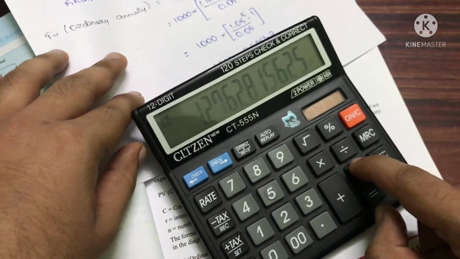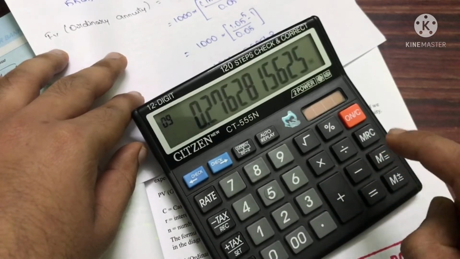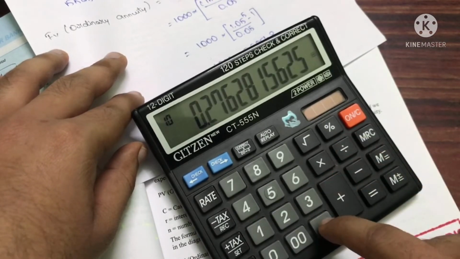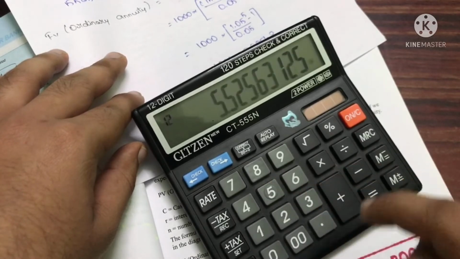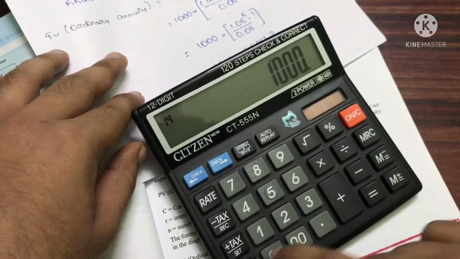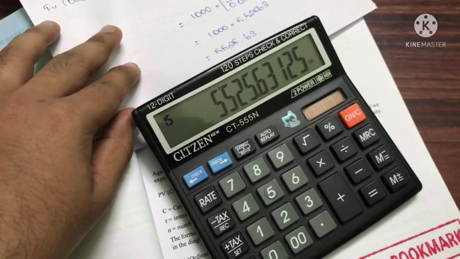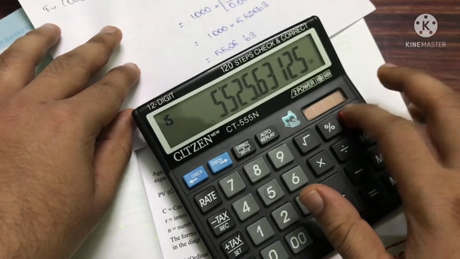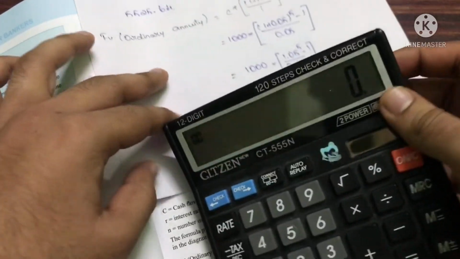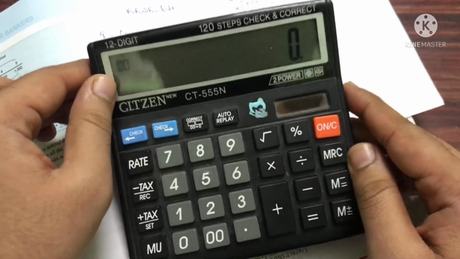Okay, then minus 1, divided by 0.05, into 1000. So we got the answer 5525.63.